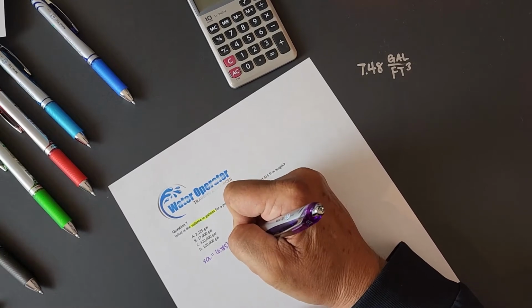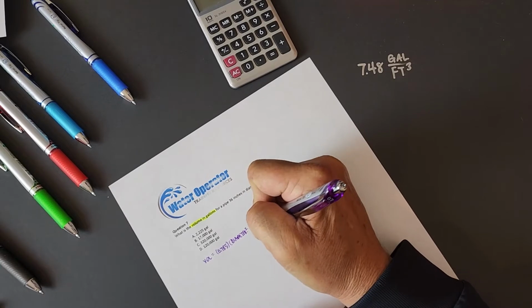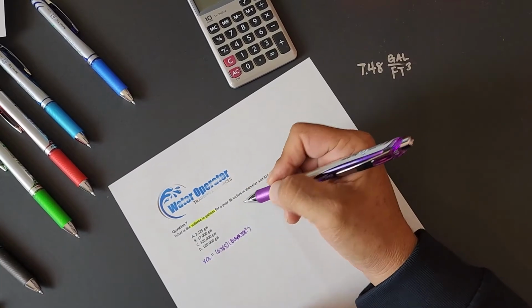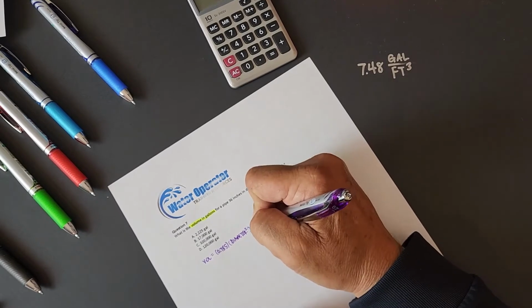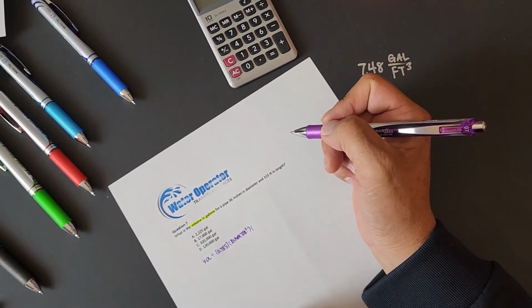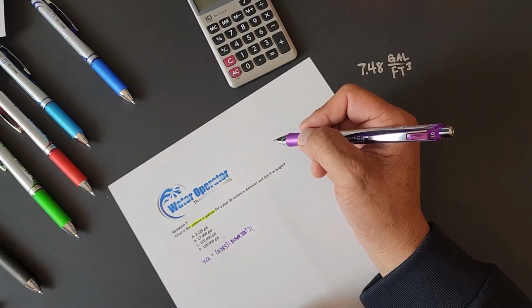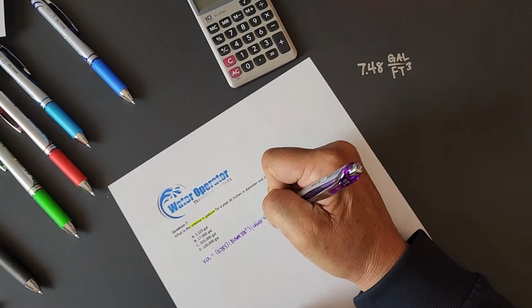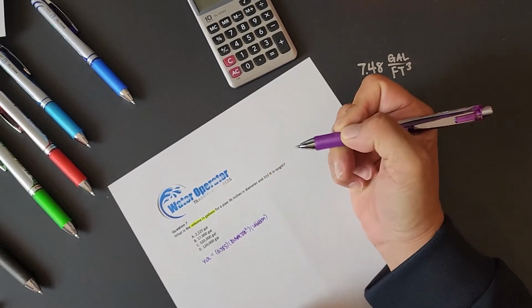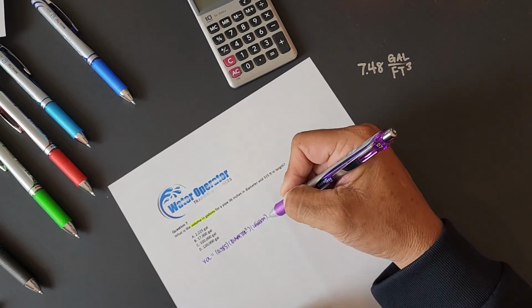We're going to multiply that by the diameter squared, or diameter times diameter. We're also going to multiply that by the length. This is the formula we're going to use.